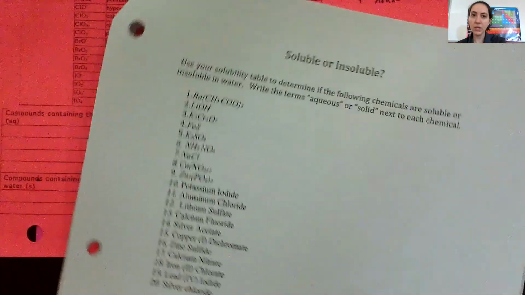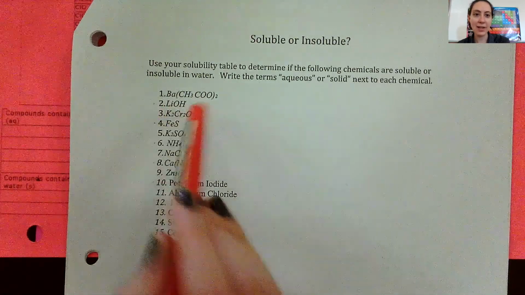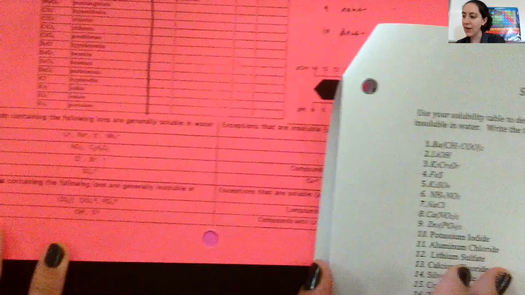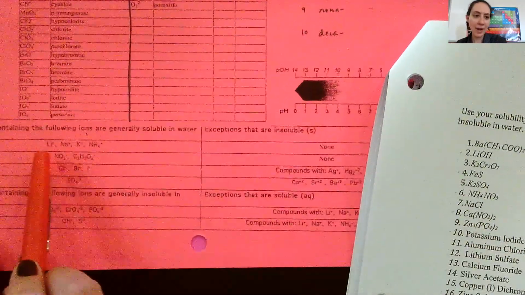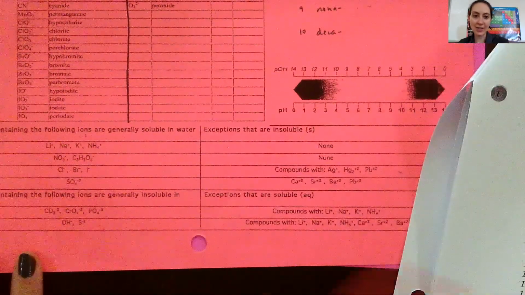So let's look at number 2 right now. We've got lithium hydroxide, LiOH. So let's look at our table. We need to see if anywhere on this table lithium or hydroxide is mentioned. Right away, I can see that lithium is an ion and it tends to be soluble, and there are no exceptions. If we look down here at hydroxide, hydroxide tends to not be soluble, except when it is with lithium.